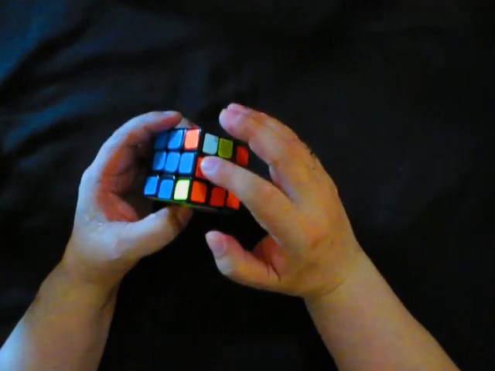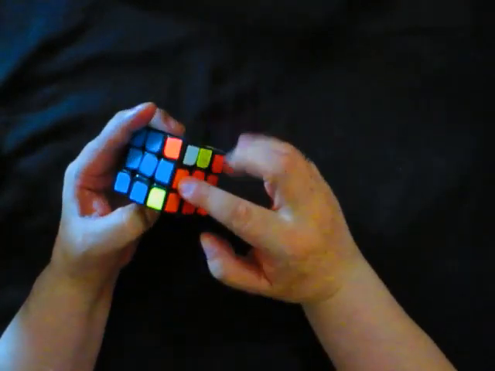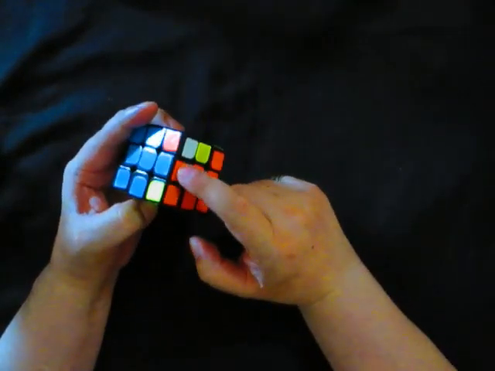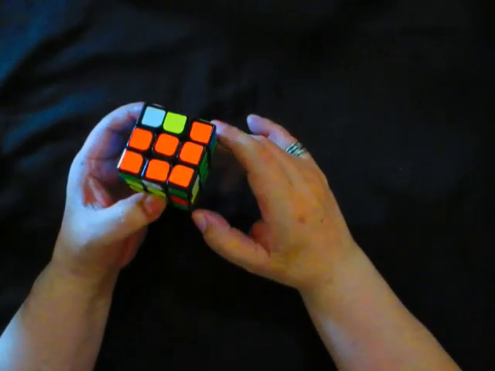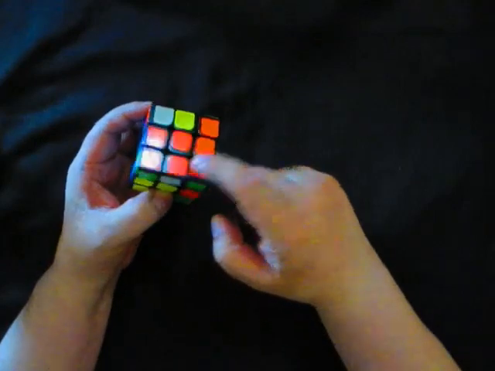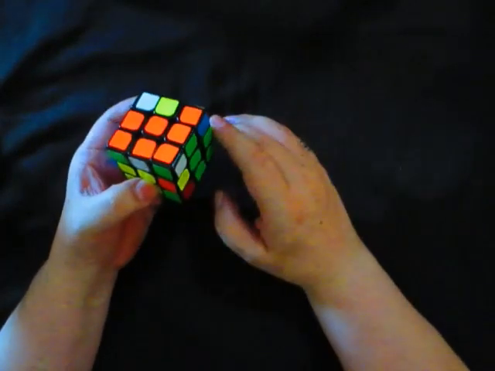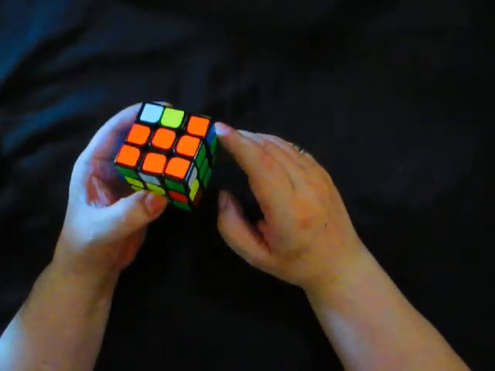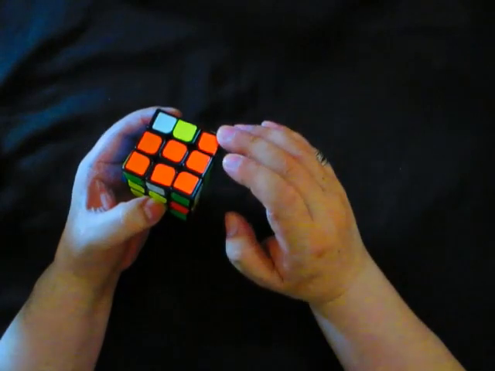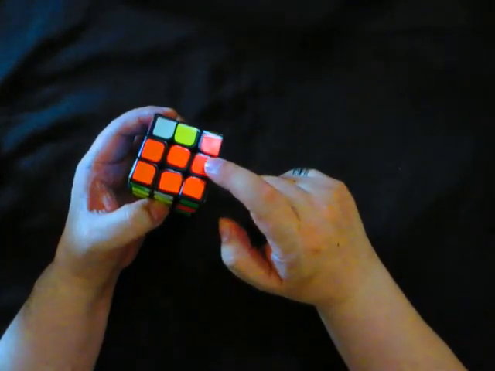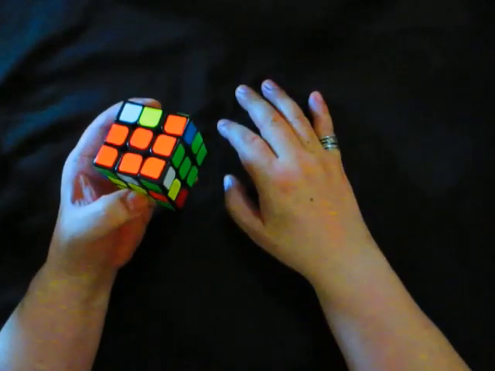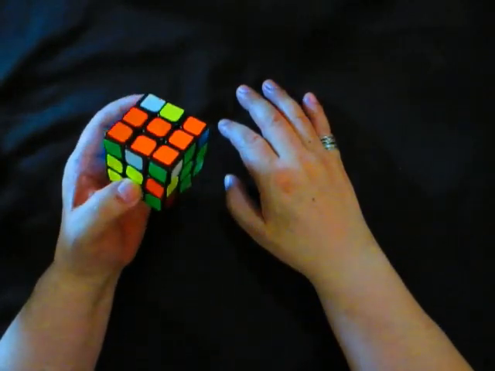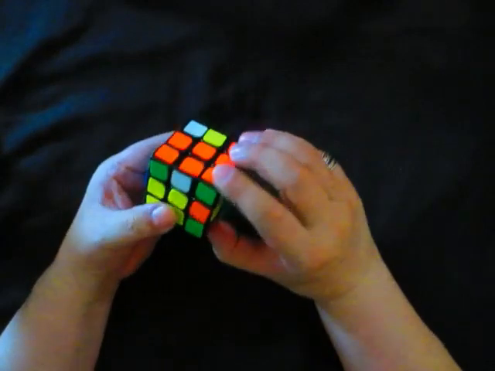All right, so in this algorithm, this piece stays in the same spot, doesn't move. And these 3 edge pieces right here switch, move, change. This piece, this piece, this piece, and this piece, they all change. All right, and it's 3 moves.